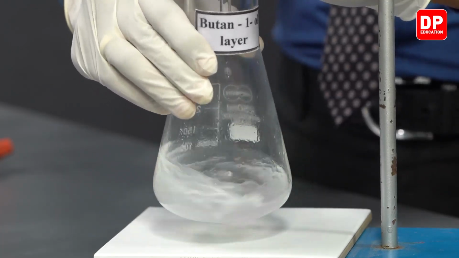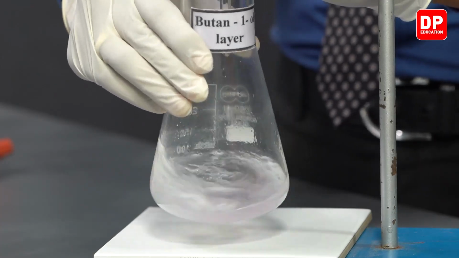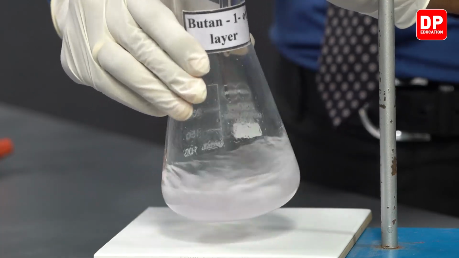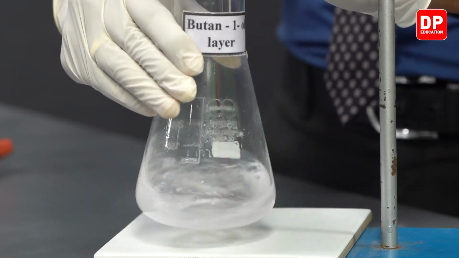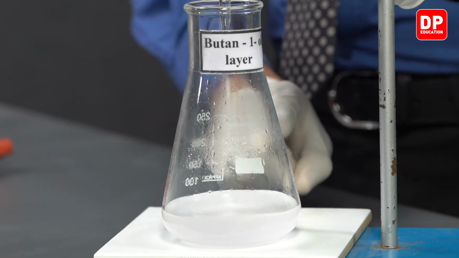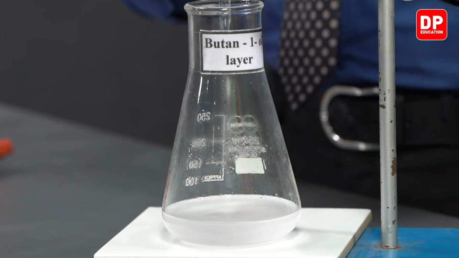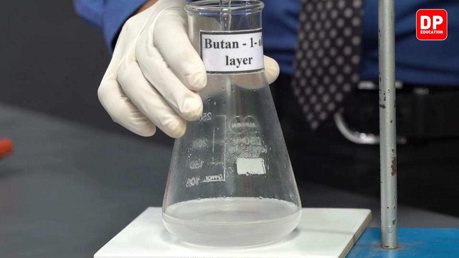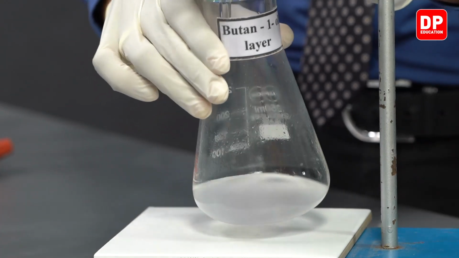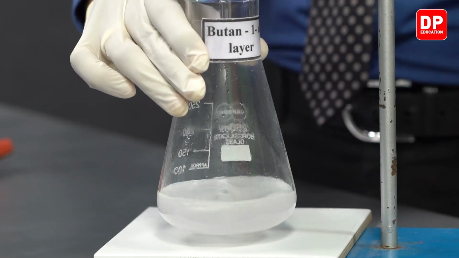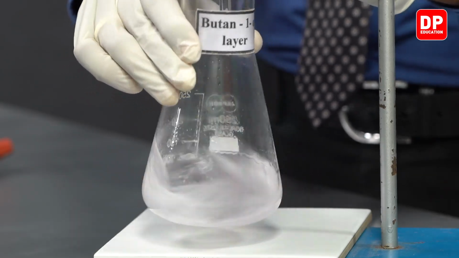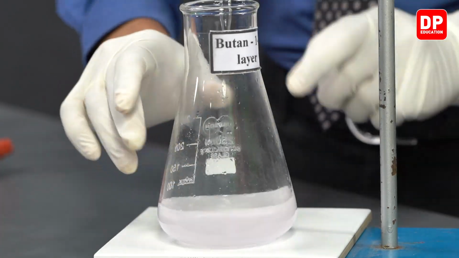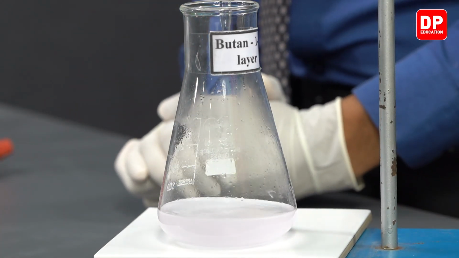We can start to add sodium hydroxide drop by drop until a permanent pink color appears. So the last drop that was added here produced a pink color that was somewhat persistent. So we will add another few drops to observe whether we can see a more persistent pink color. We can see somewhat of a persistent pink color here.